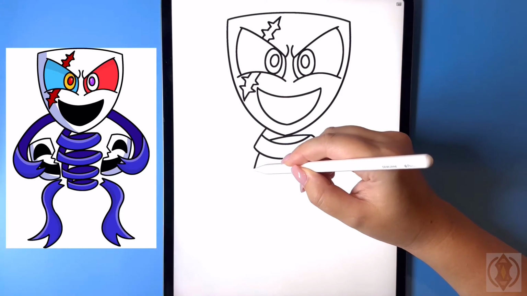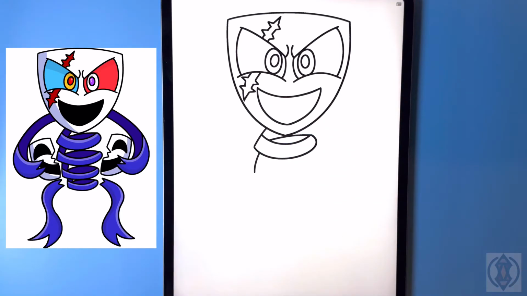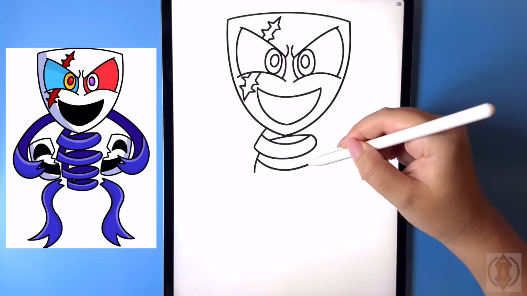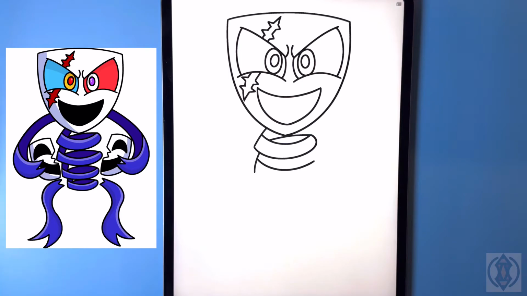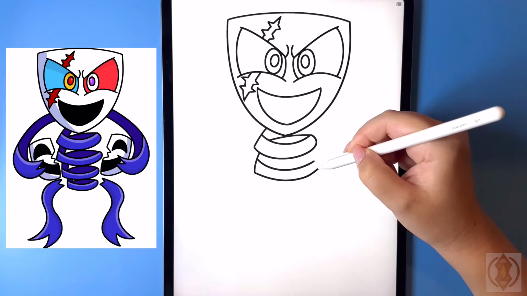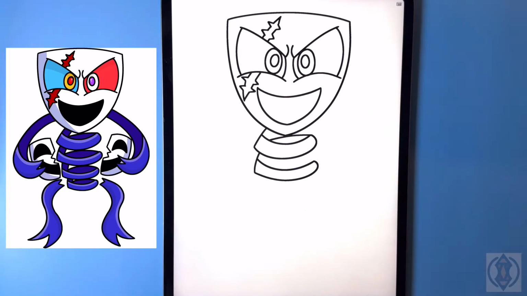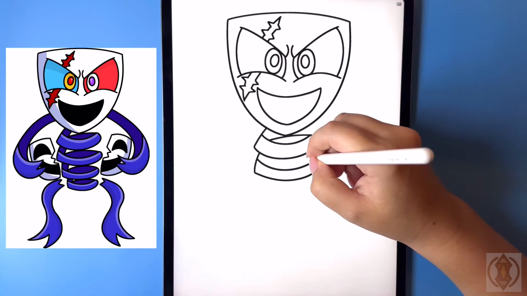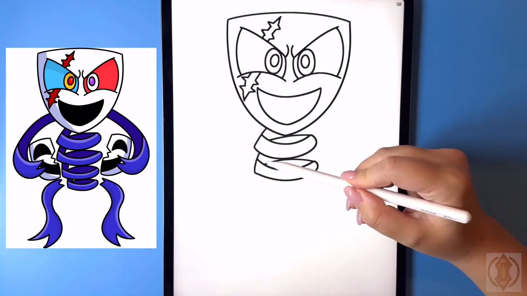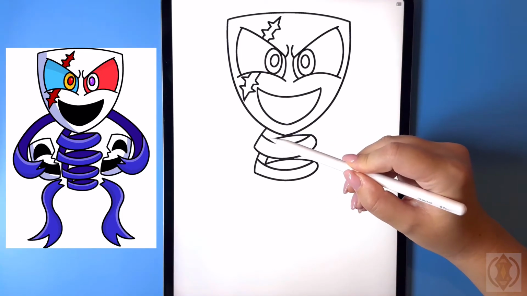We're going to draw another curved diagonal line that comes down towards the bottom. Up towards the top, we're going to curve this line over and across. And then moving down again, we're going to curve this line all the way around and then in. And then now from here, we're just going to continue to curve this line across and then over. And then from here, we're just going to curve this line up towards the top.